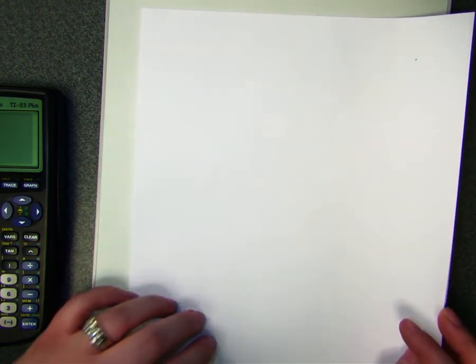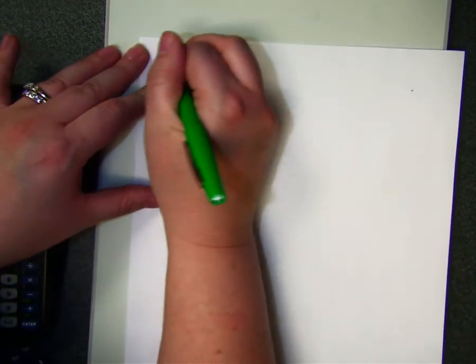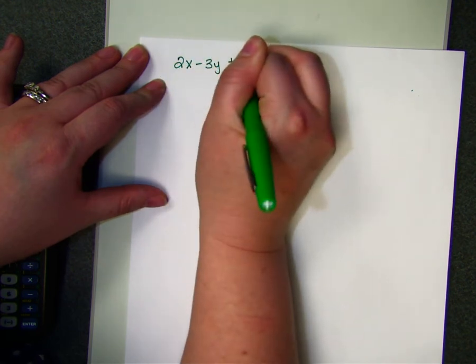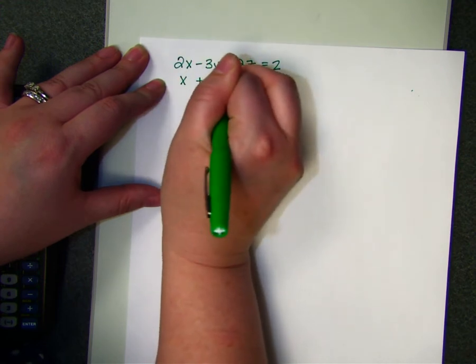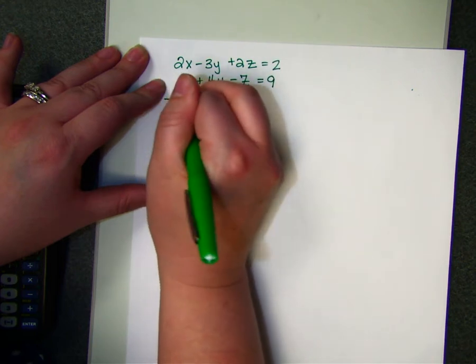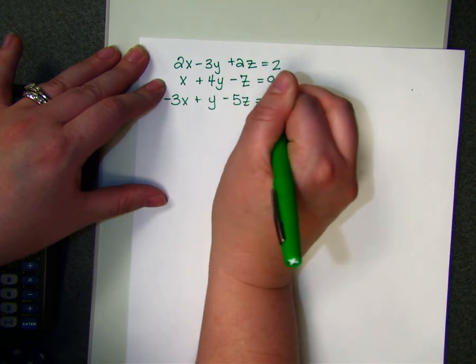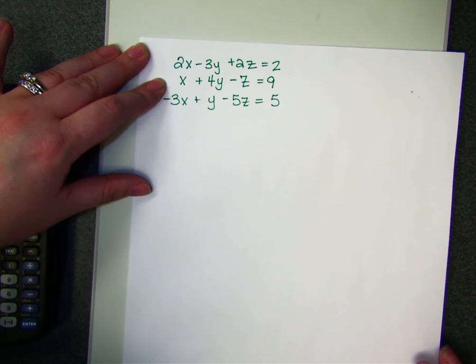All right, our example today is how to solve a system of equations when we have three equations and three variables. So the equations that we're going to look at today are 2x minus 3y plus 2z equals 2, x plus 4y minus z equals 9, and negative 3x plus y minus 5z equals 5. So we have three equations, three variables.